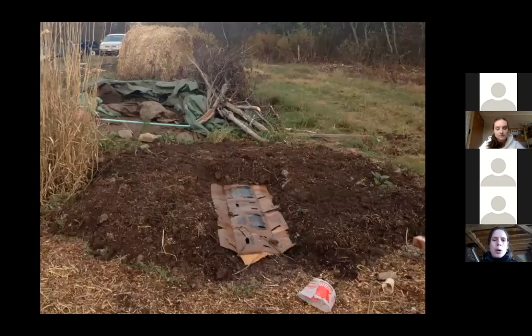Here's an example of one of my garden beds that I did a few years ago. I was obviously breaking ground. It was very new, but look how much soil I put down on my bed before I even started planting. That's quite a lot. I put a whole bunch of cardboard and soil, and then I put straw that you can see in the background on top before I even planted in it.